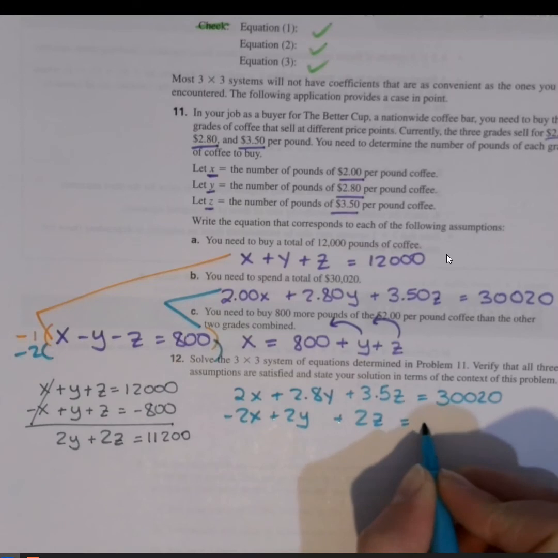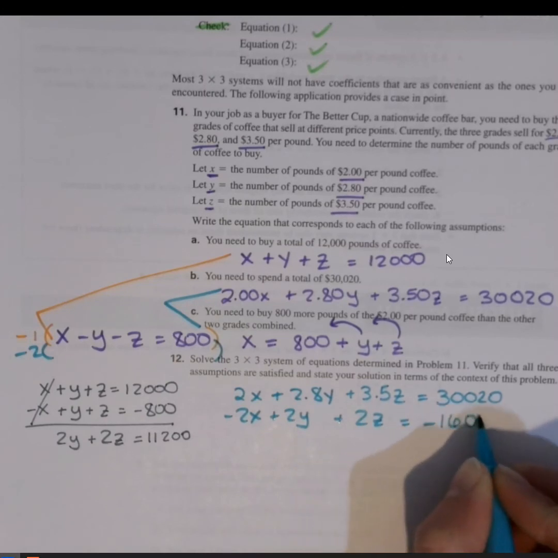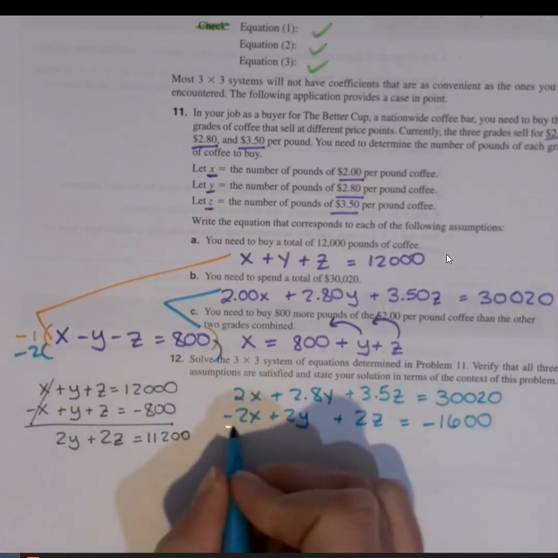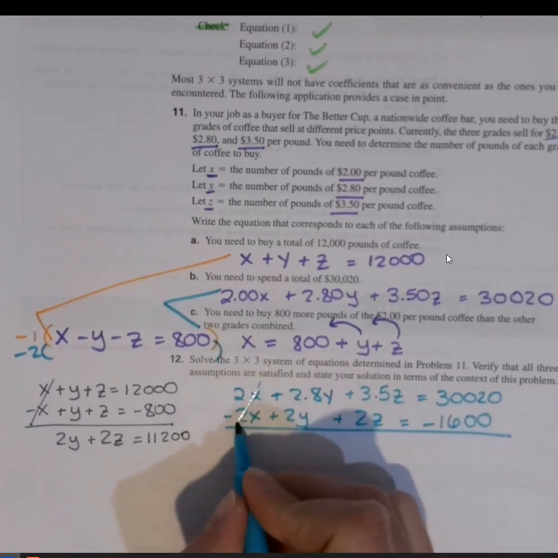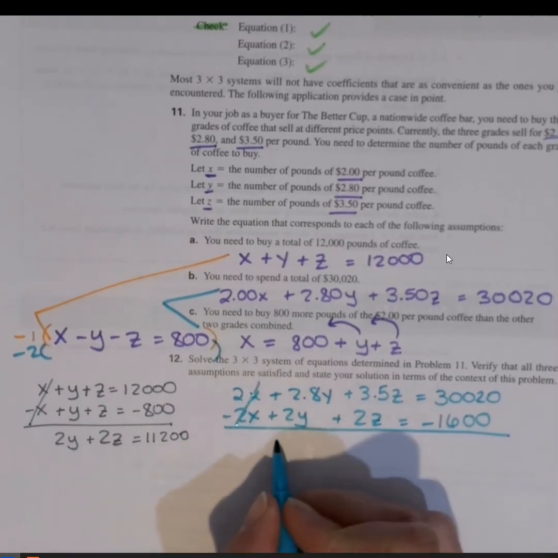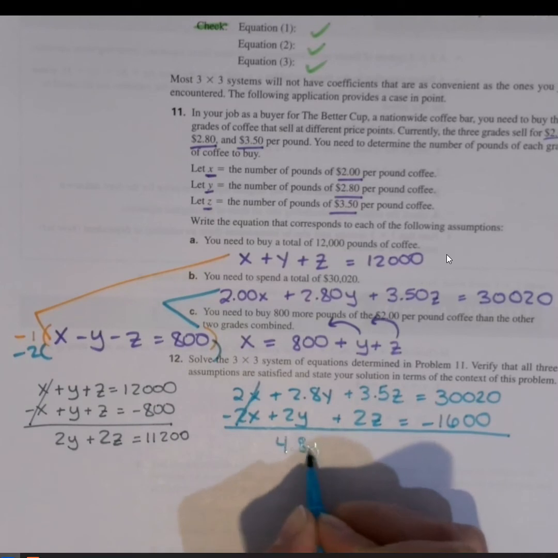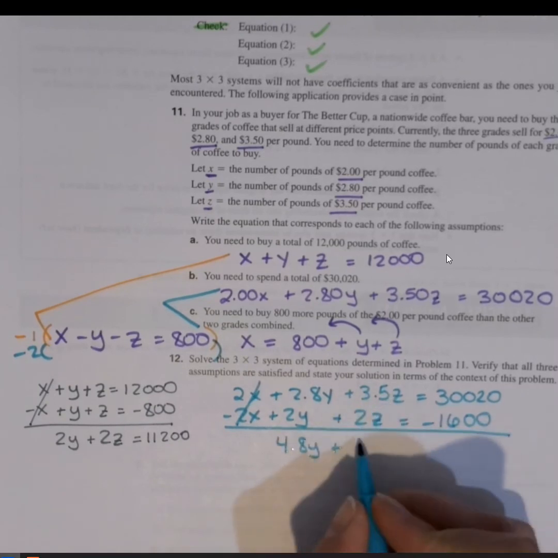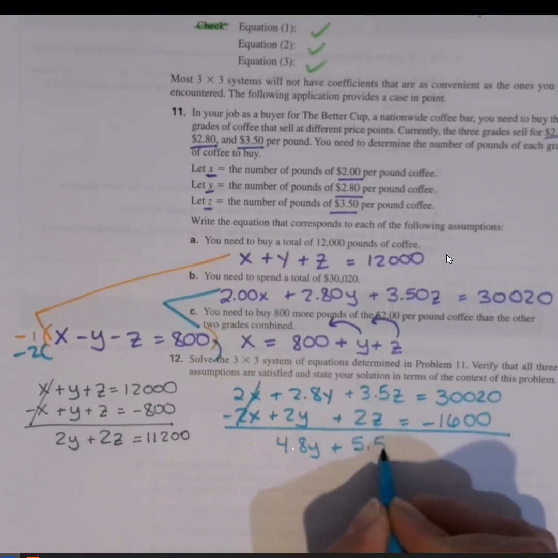And then -1,600 from the -2 times 800. That's going to give me 4.8y. 3.5 plus 2 is 5.5z.